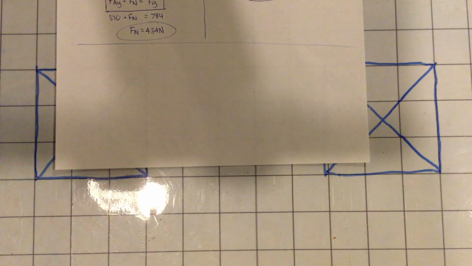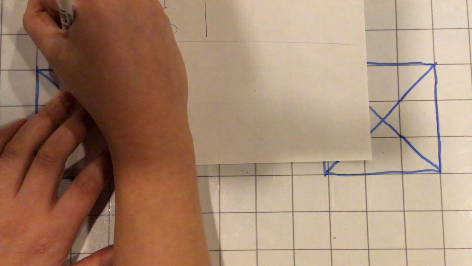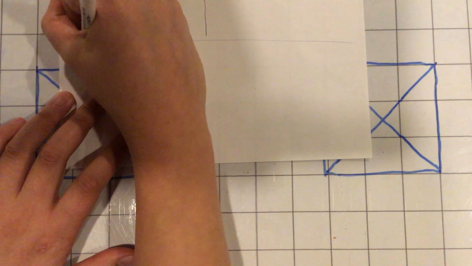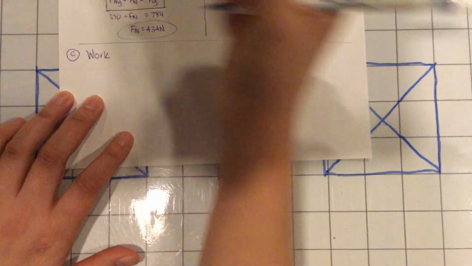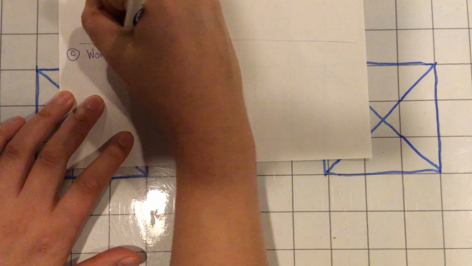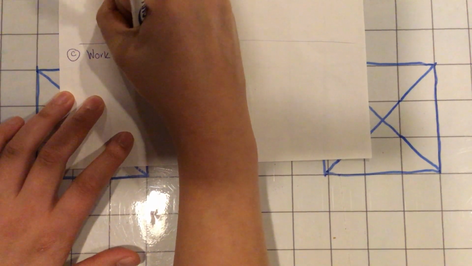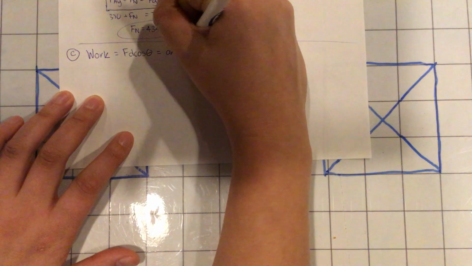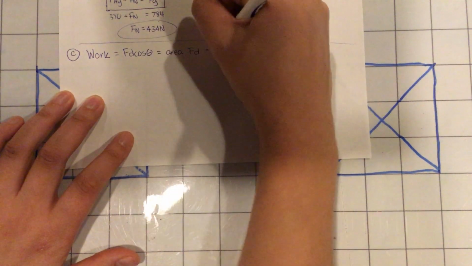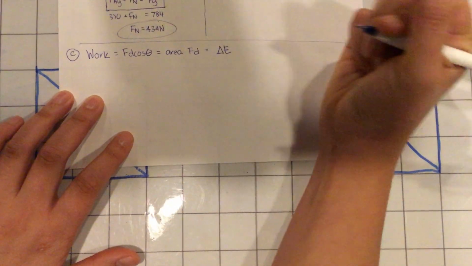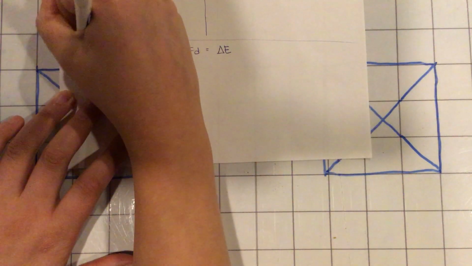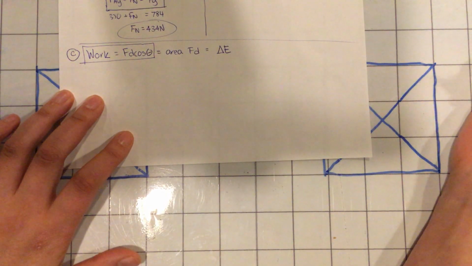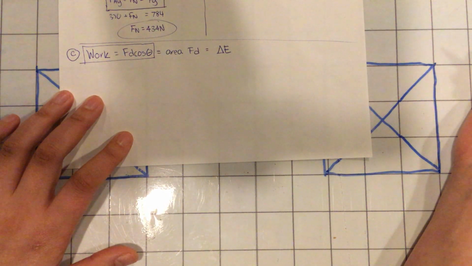Now let's do the work. Work is part C. The work done by each of the 4 forces is going to be calculated in one of 3 ways. I could do Fd cosine theta. I could do the area under a force distance curve. Or we can do the change in energy. We're going to do the force distance cosine theta equation though, because I know that I was prompted to.